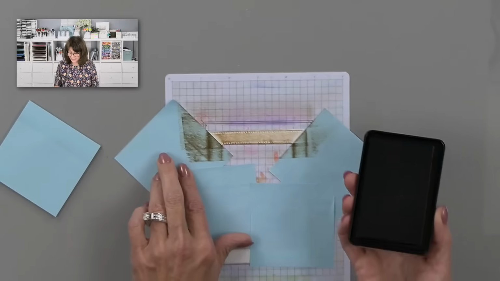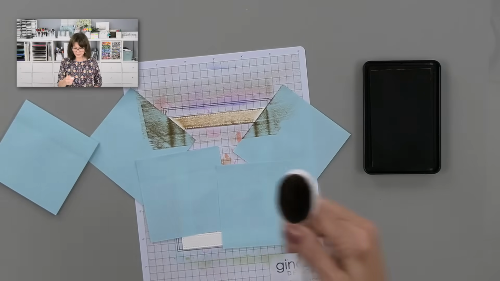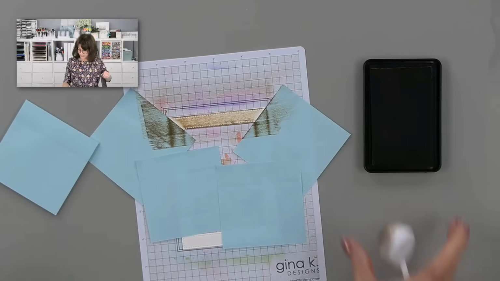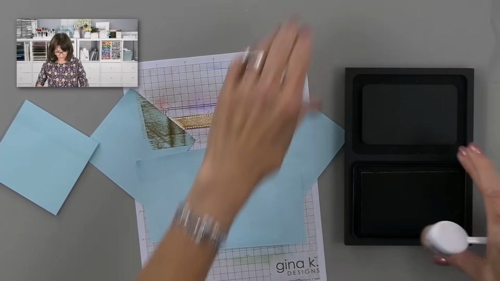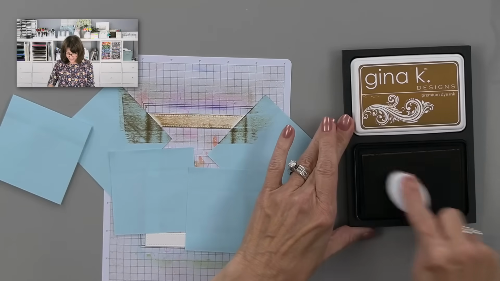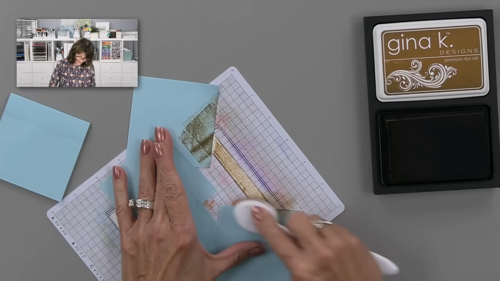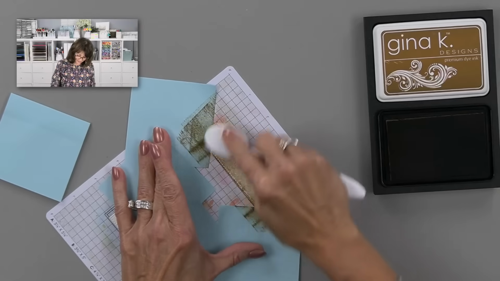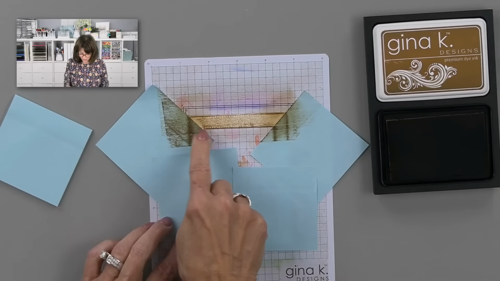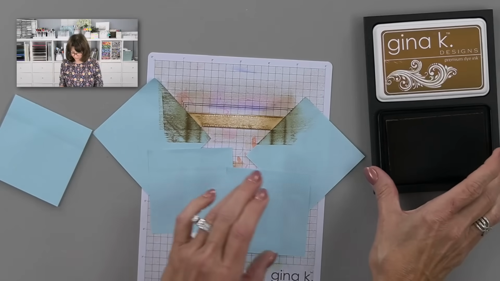All right. Now, I am going to get a brown blending brush, and I'm going to get my ink stand. Why don't I have an ink stand right here on my desk? I always have an ink stand. Okay. So I'm going to take this ink right here, and I'm going to add a little bit of it into the corners there, okay? Just because I want to make sure that I've got brown there.